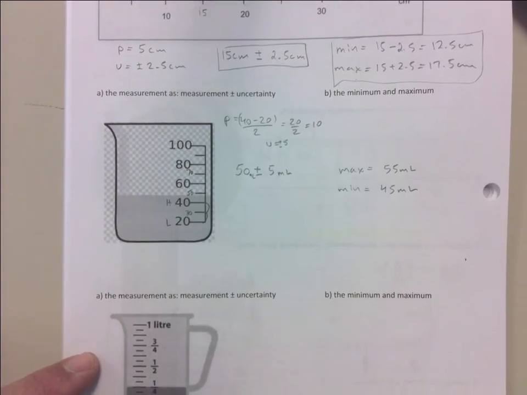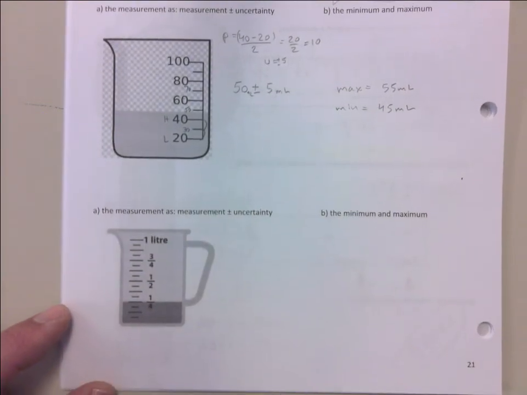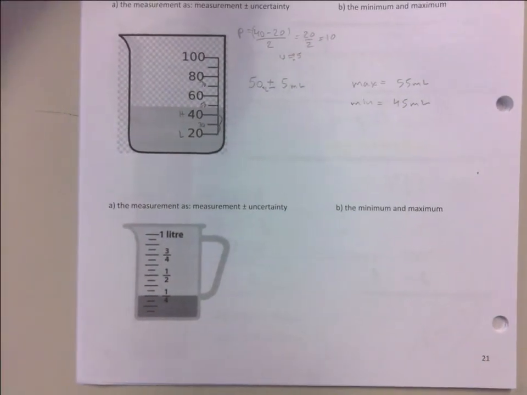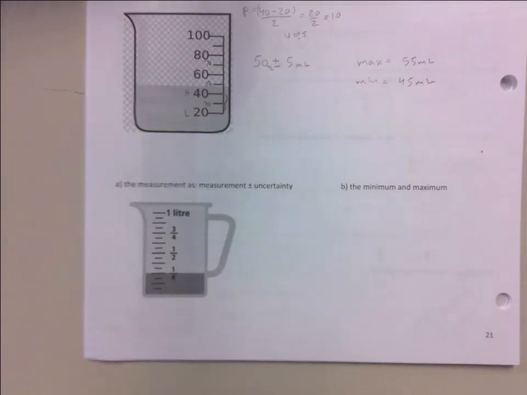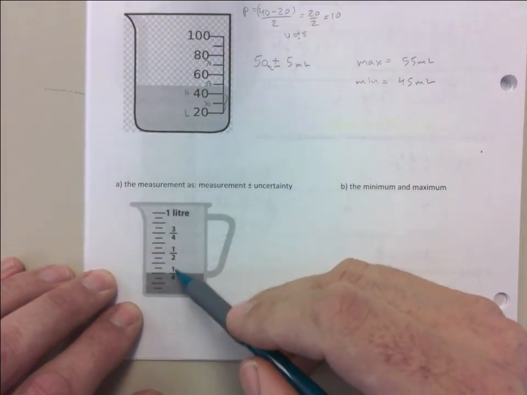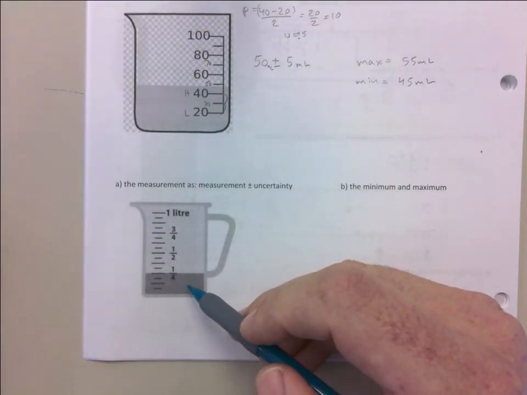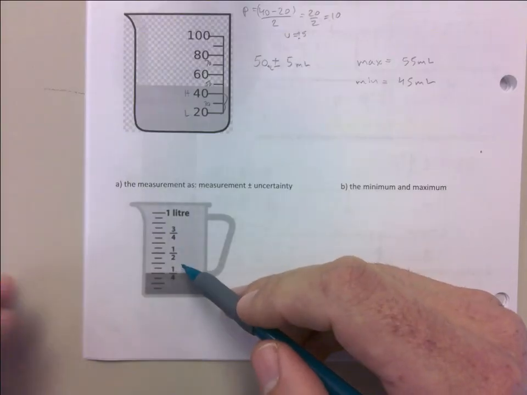Okay, keep going. This one, I don't want you to skip fractions, guys. It's okay. Some of you ask me, how do you find the precision, Mr. Dirksen? Like, this is confusing.